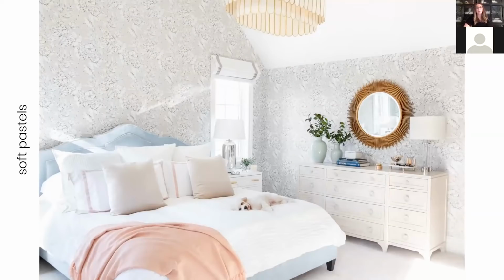Pastels is another popular one. So the overall palette of this space, I think because it's neutral, it still feels a little more adult, even though we're using pastels, and we're using them in a pretty sparse way. So just in the bed, a little bit of the wallpaper and the accents on the bed as well. And this is just a really nice, soft, slightly more feminine vibe.